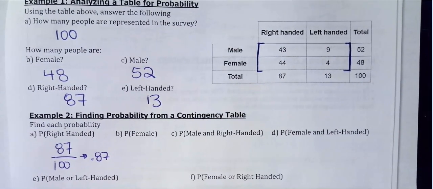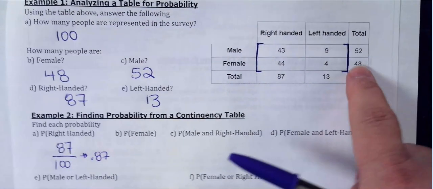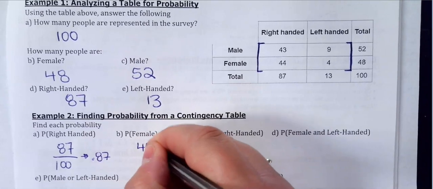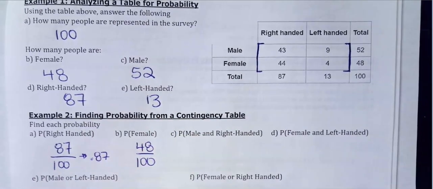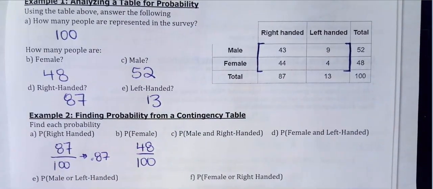What would you tell me if I asked you, what's the probability I randomly pick somebody from this table and they are female? I know this is tricky, so this is 48 out of 100. We're going to do that literally like the bottom example. It's called a conditional probability. That's what we're going to do today. These are just really general probabilities here.